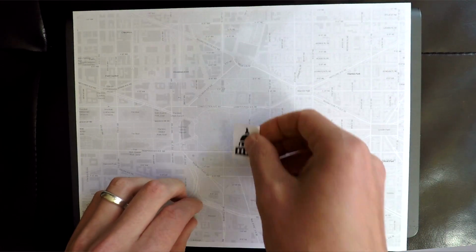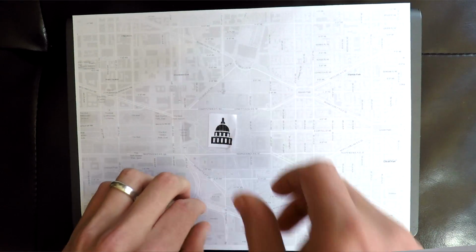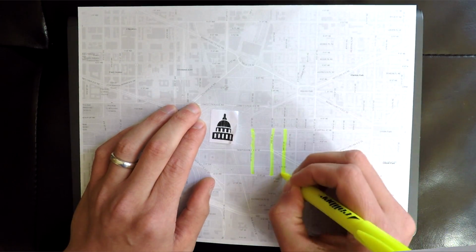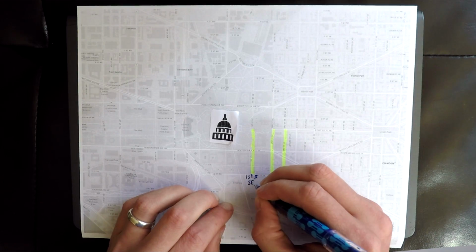Okay, so now that we've covered the quadrants, let's talk about some of the naming conventions. Starting at the Capitol, numbered streets run north and south. So 1st Street, 2nd Street, 3rd Street, etc. And remember that officially you have to include the quadrant name at the end of each street. This stuff is probably the most straightforward. Lettered streets run east and west, but they're a little bit trickier.